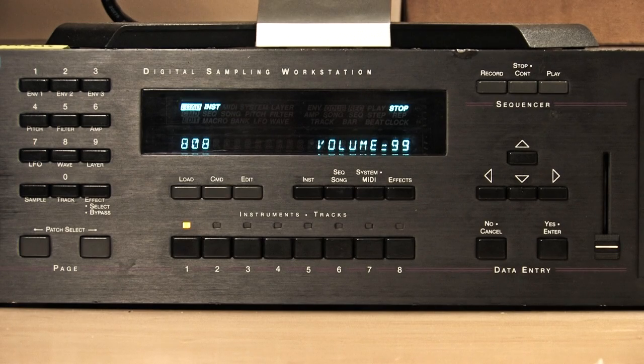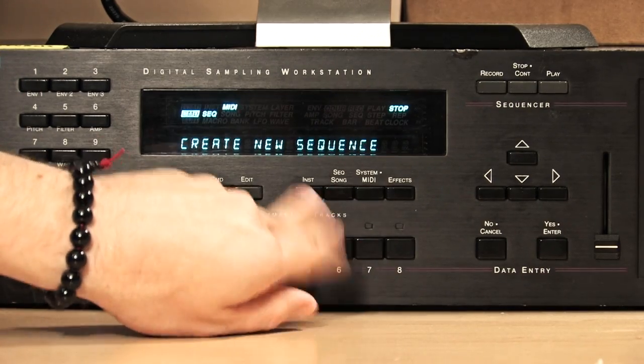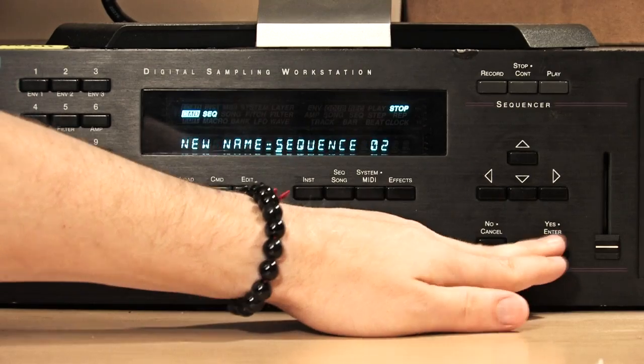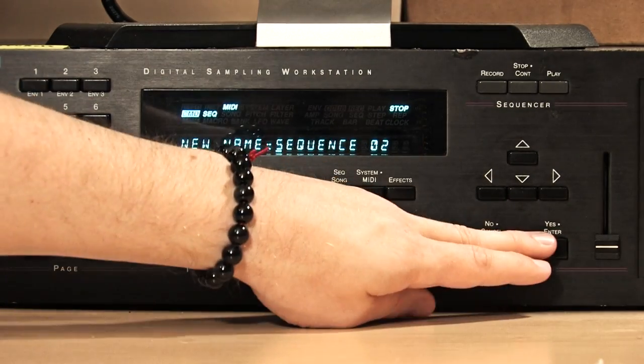Now, to record that into a pattern instead of playing it live, the first thing to do is to create a new sequence. When you first boot the EPS-16, it's going to have sequence 1 already created, but we're going to go through this process to show exactly what to do. Command, sequence, create new sequence, yes. It lets you name it. We're going to go with the default sequence 2.